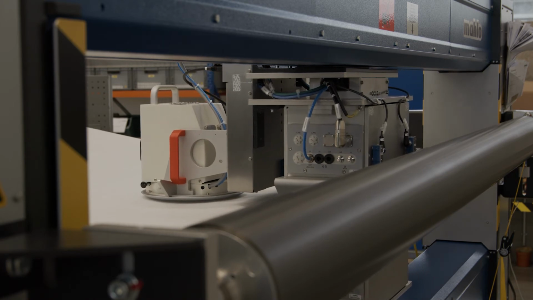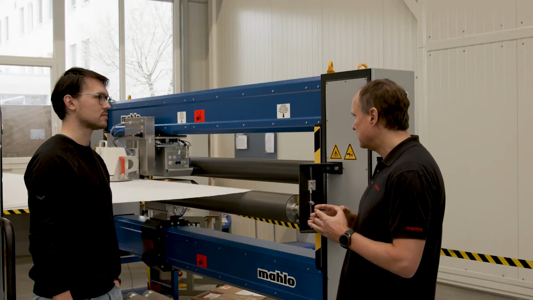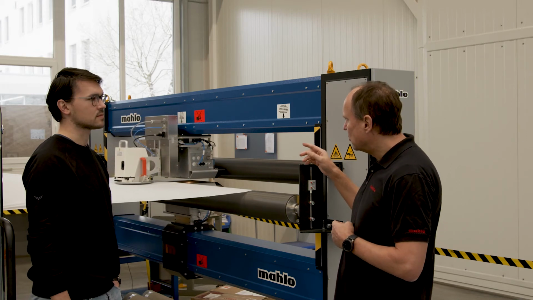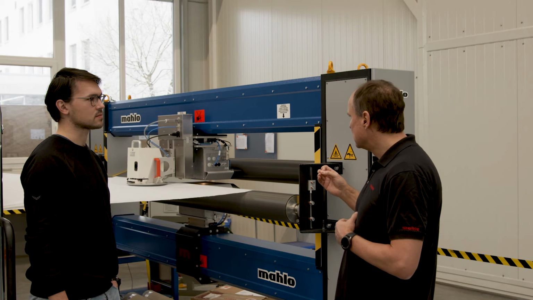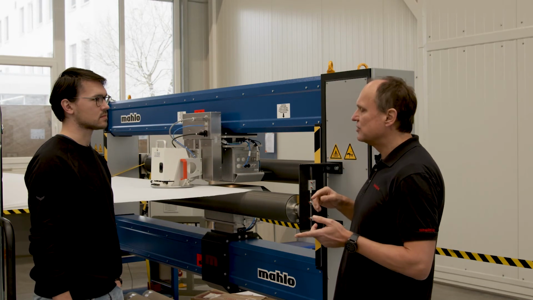We know that Textest also is a supplier of laboratory measuring systems where you can put a sample in and test the air permeability under laboratory conditions. And the online measurement is in a direct correlation to the laboratory system as well.